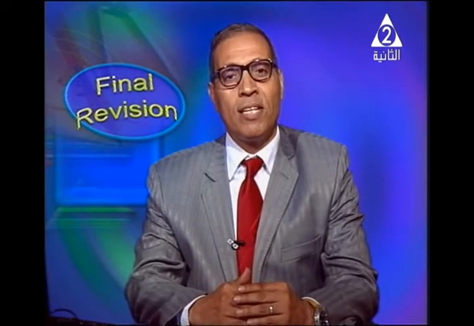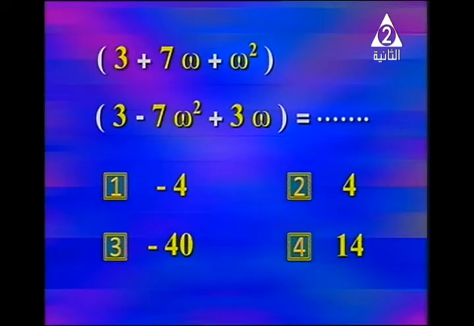Dear student, look at the solution of this important example. When we multiply the bracket containing 3 + 7ω + ω² by the bracket containing 3 - 7ω² + 3ω, look at, dear student, 1 + ω + ω² equals 0.